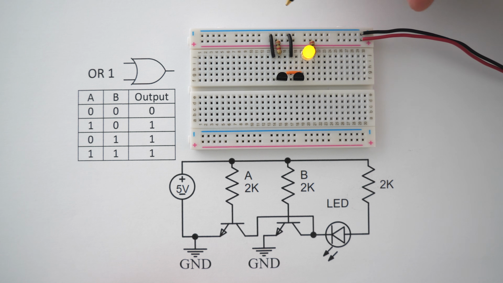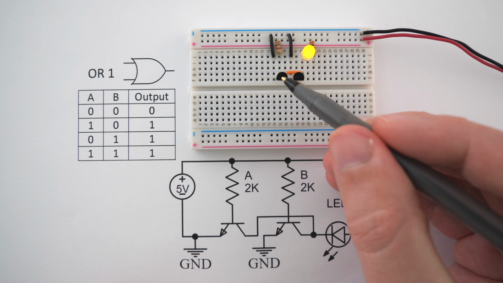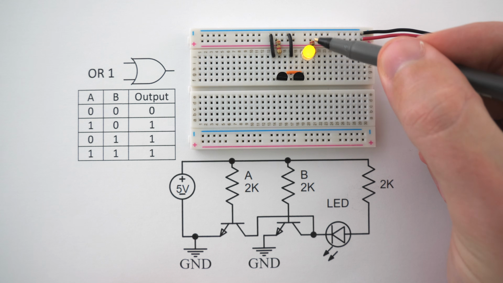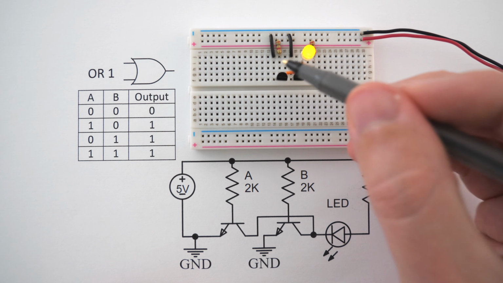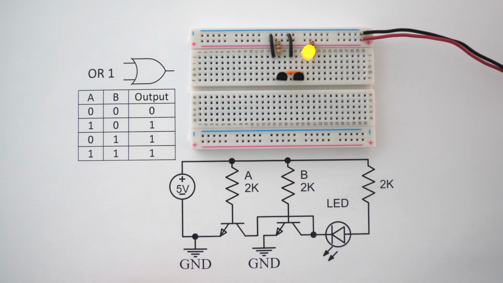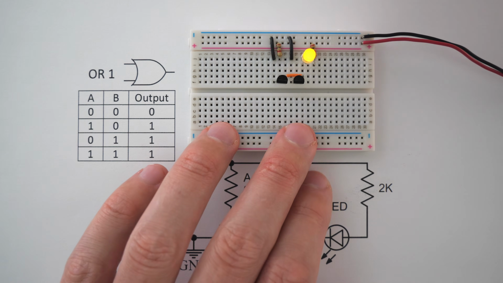For example, when input A is turned on, current is allowed to flow from the base to the emitter of transistor 1. This then allows current to flow from this positive 5 volt rail through the LED into this orange wire, through the transistor, and then out to ground through this black wire. When input B is turned on, current will flow from this positive 5 volt rail across the LED, across the transistor, and into this ground.